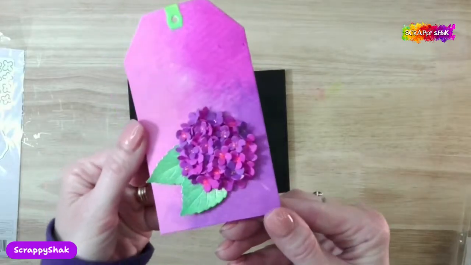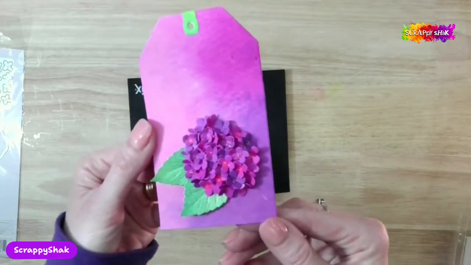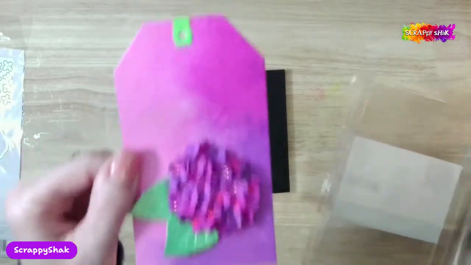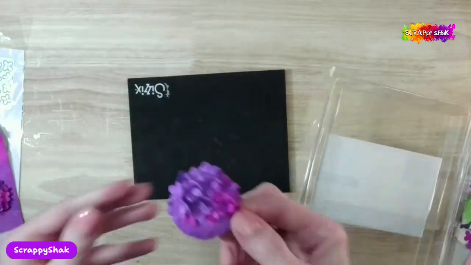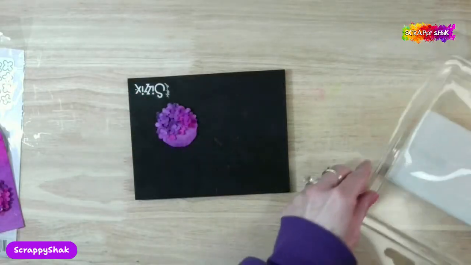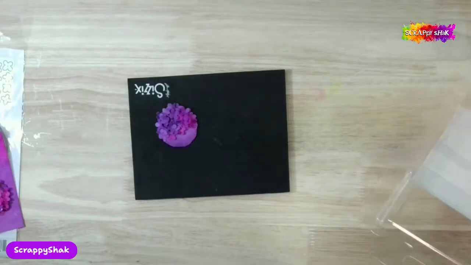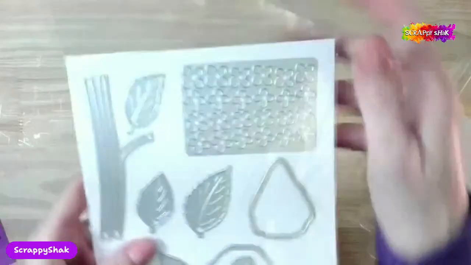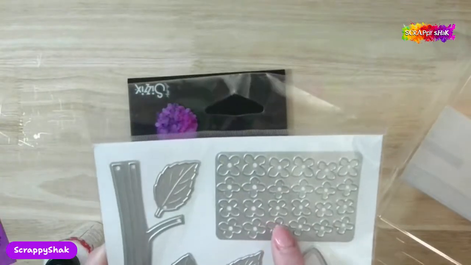And then I made this one last night, that looks like a hydrangea. And that is fun. Okay, so I'm going to show you how to put this one together. I already started. It is right here. And this isn't as bad as it looks. It does cut a whole bunch of these all at once.